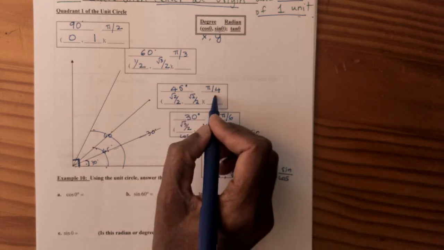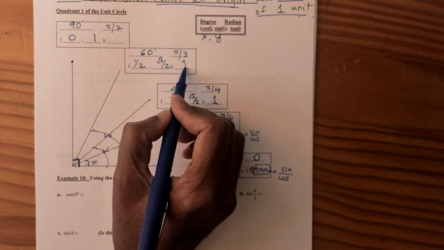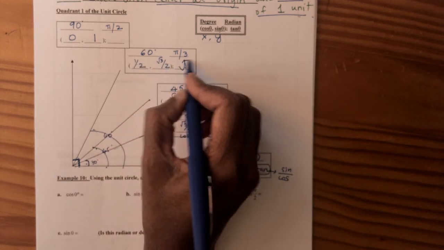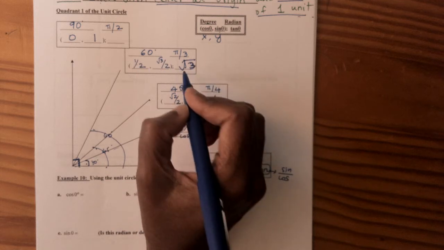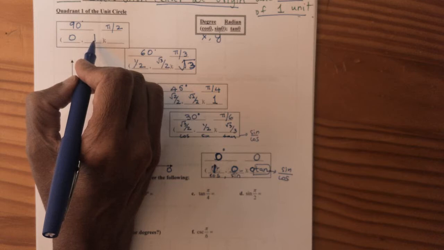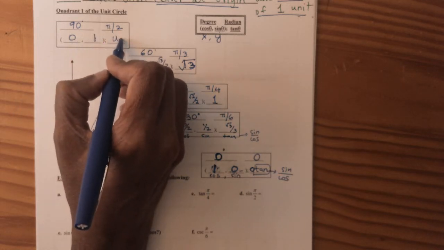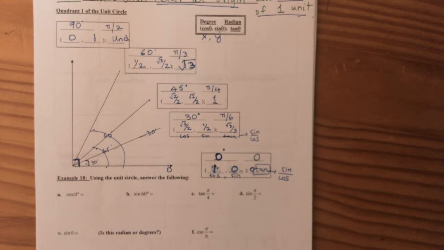And this divided by this is going to be 1. Square root of 3 divided by this is going to be 1. What did I say? 1. Square root of 3. And then this is going to be undefined, because sine over 1 over 0, anything over 0 is always undefined. So here I filled in my unit circle.